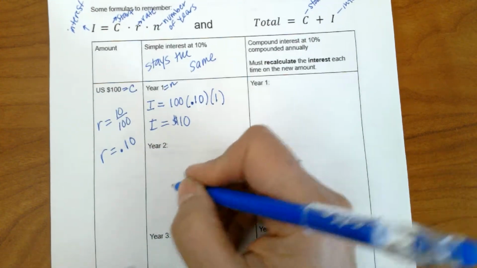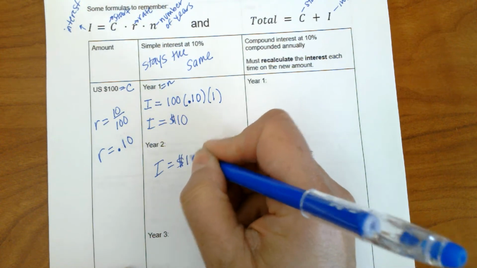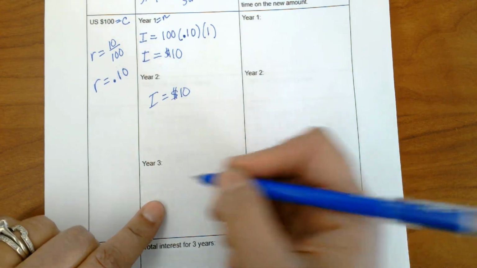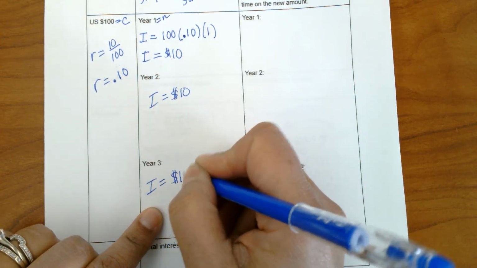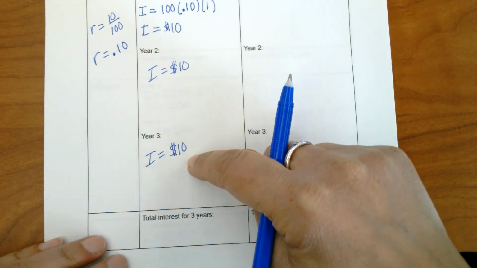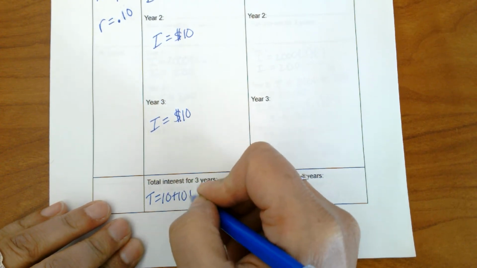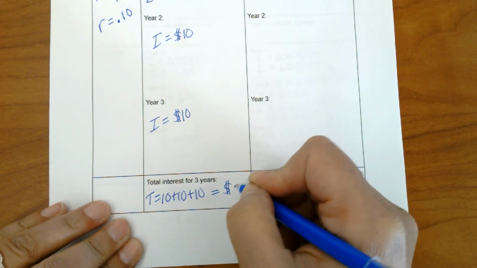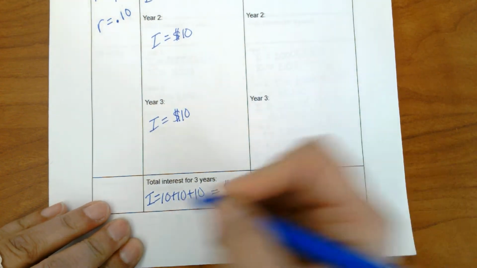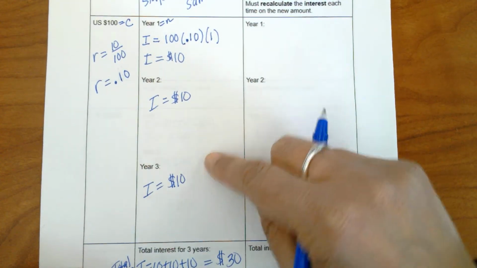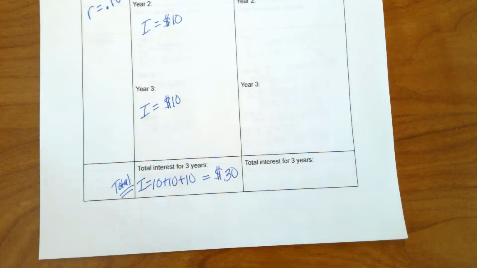In year 2, for that 1 year, our interest is going to stay the same. It's still going to be $10. That's simple interest, everybody. In year 3, it's still going to be the same. It's still going to be $10. So over the course of 3 years, our total is going to be 10 plus 10 plus 10, which is going to be $30 of interest. They stay the same, and so that's going to come out to be 30.